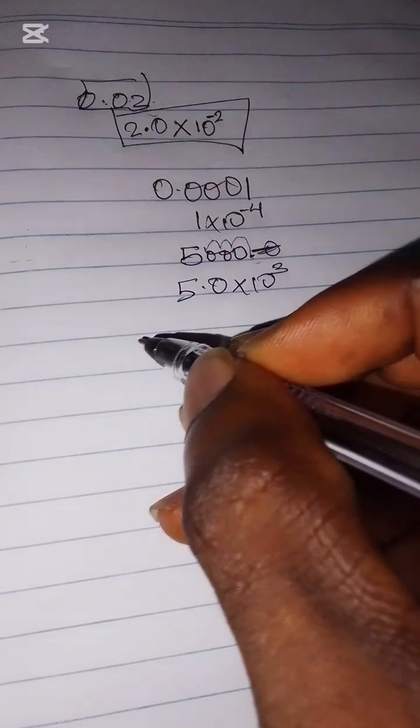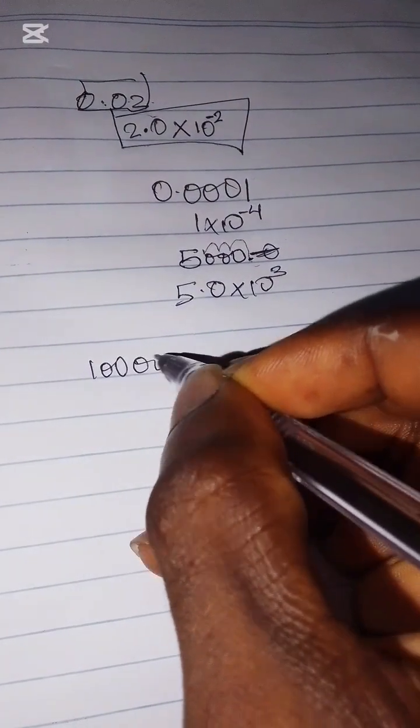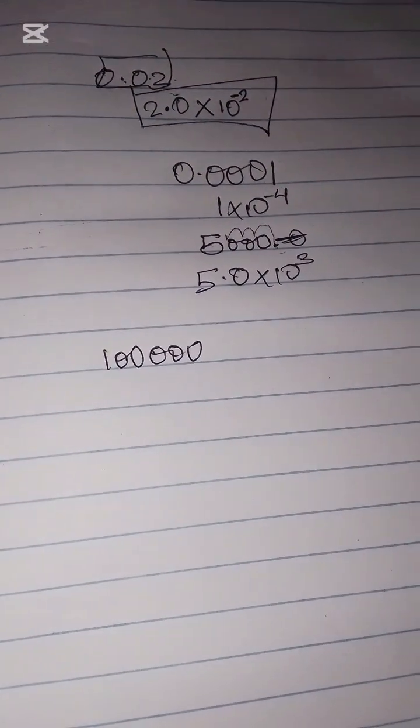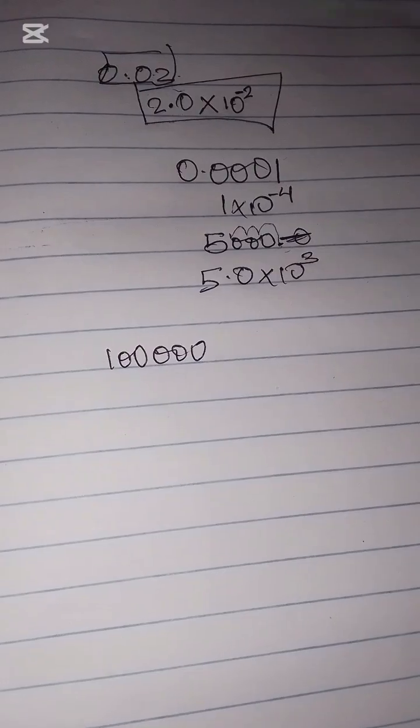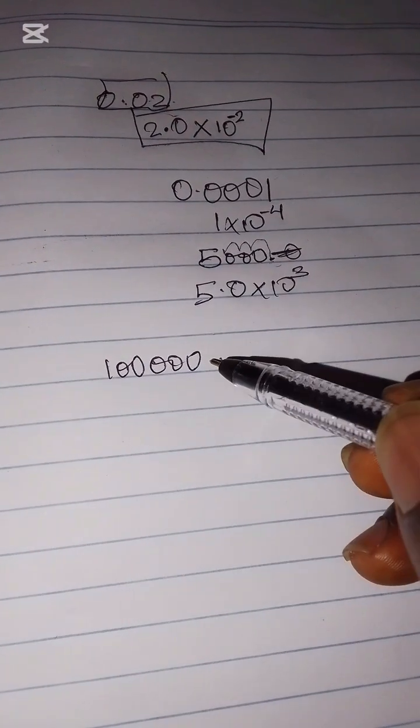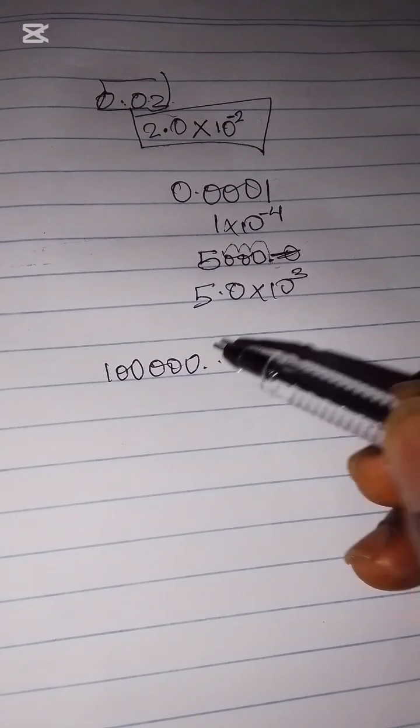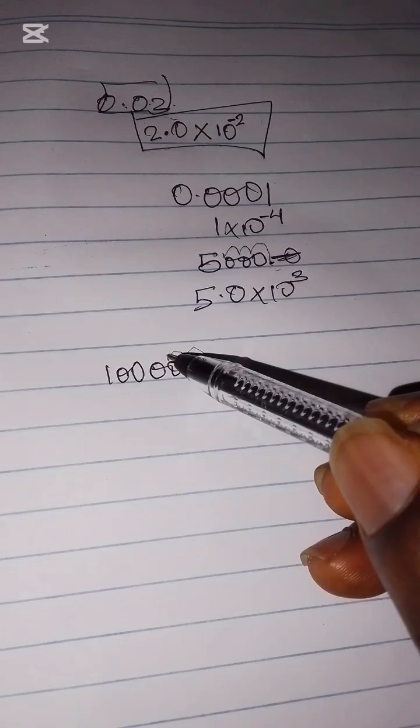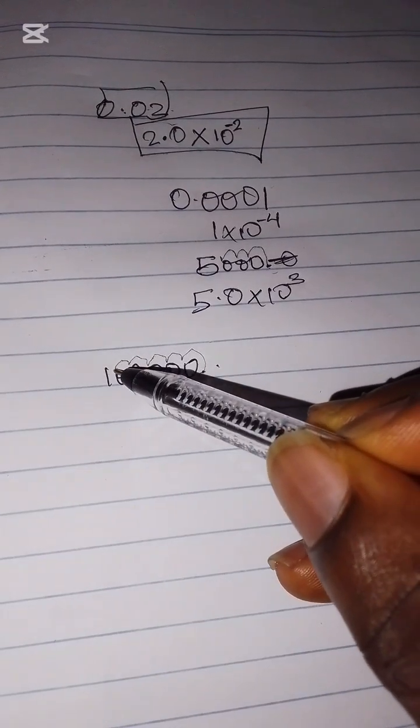All right, so now let's say for example you have 100,000, and you have to convert this to standard form. What are you going to do? This is just 100,000, so you expect the point to be behind here. Now move the point 1, 2, 3, 4, 5.